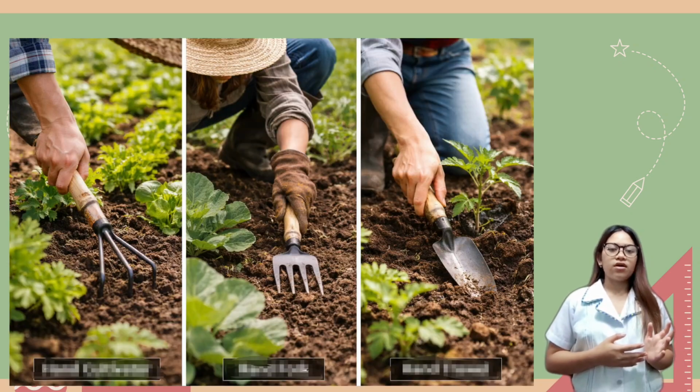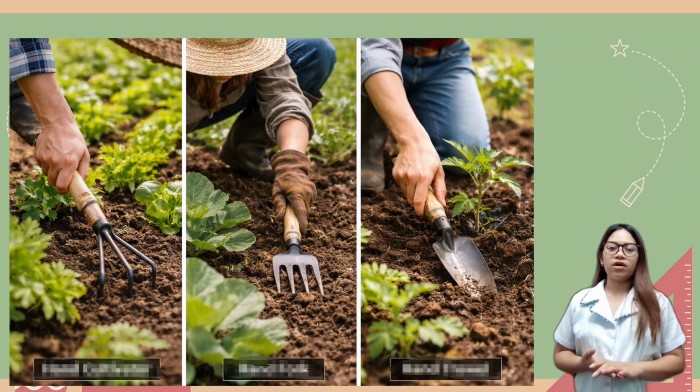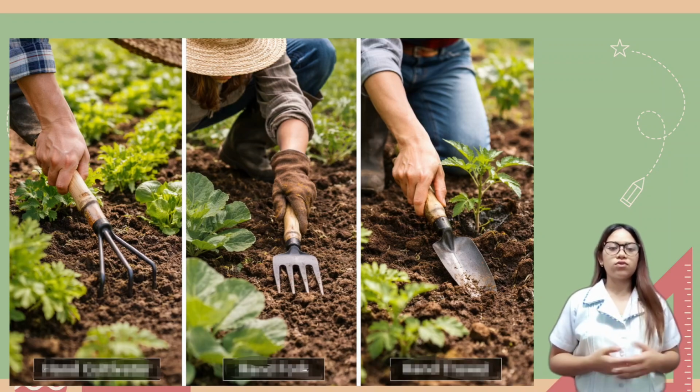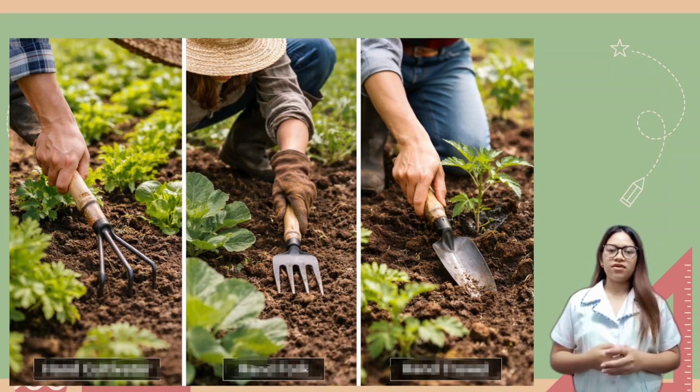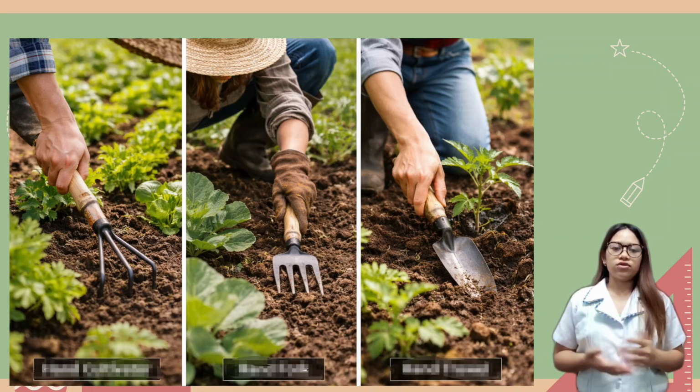So here's the next picture. Okay, did you see the pictures? So anyone who can share or who can tell me what tools are being used in the picture. Yes, okay, that is correct. So thank you so much. So they use the hand cultivator, hand fork, and the hand shovel to make gardening more easier, healthier, and more efficient. So where's the last picture?